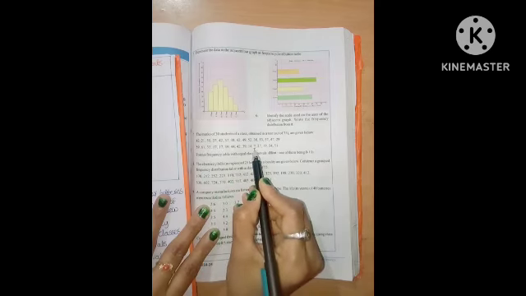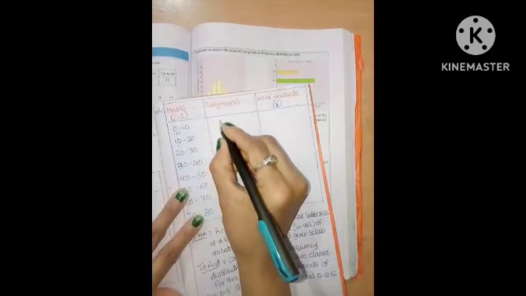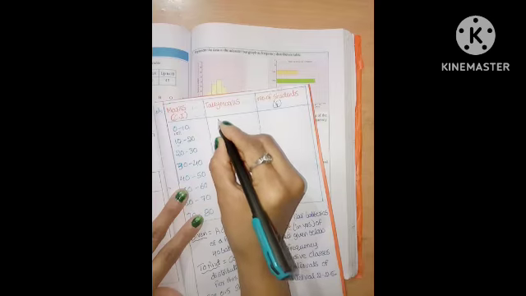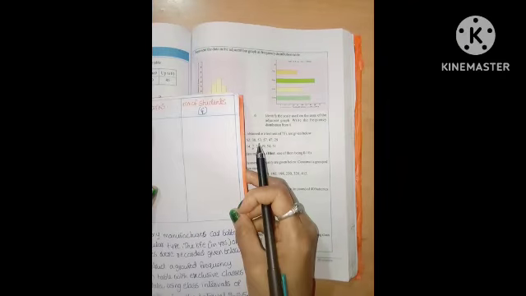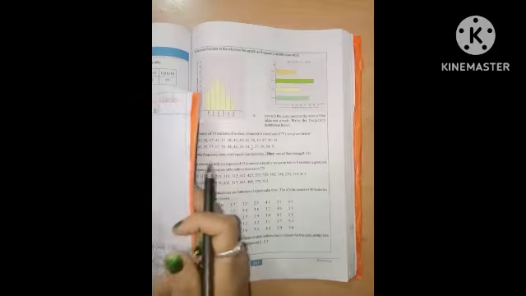Only 1, here it is the 7 only. Okay. How do we represent the tally marks? Do you know the tally marks? The first one is represented by a vertical line. We already learned this step by step.